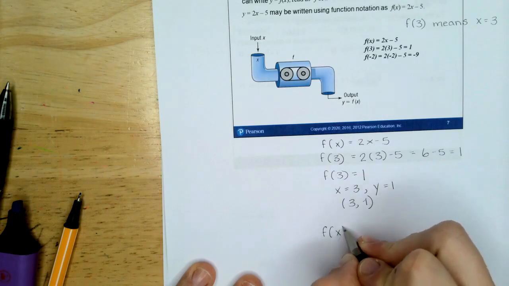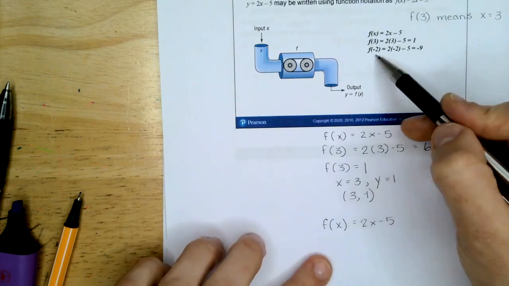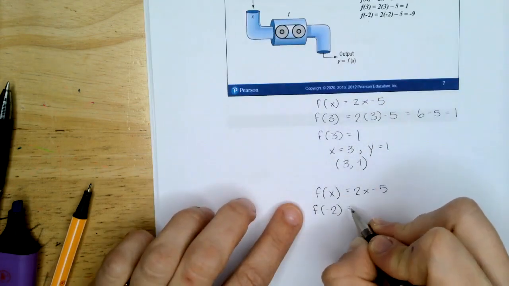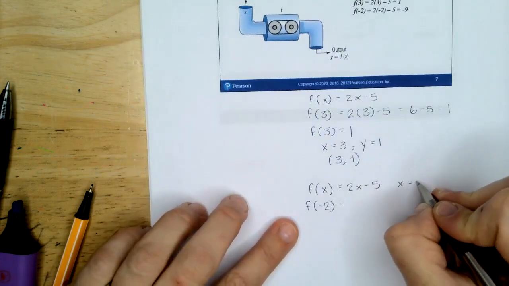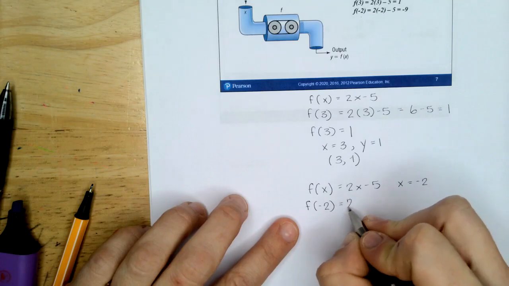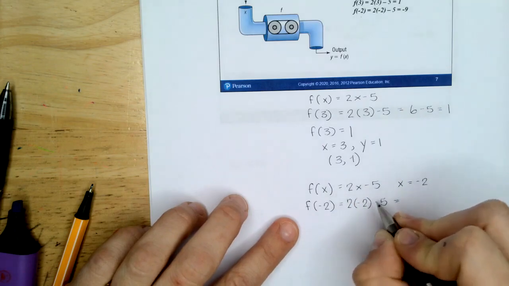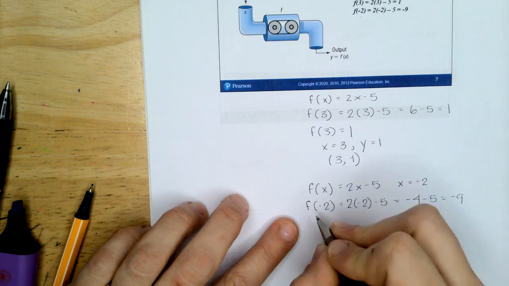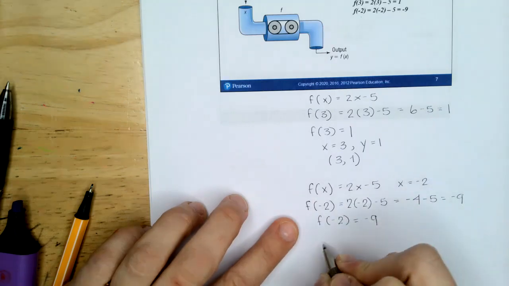Same equation, f of x equals 2x minus 5, but now they're saying, what is f of negative 2? F of negative 2 means I'm going to replace x with negative 2. 2 times negative 2 minus 5. 2 times negative 2 is negative 4, minus 5, negative 9. So f of negative 2 is equal to negative 9.